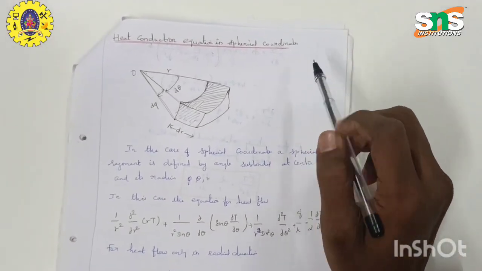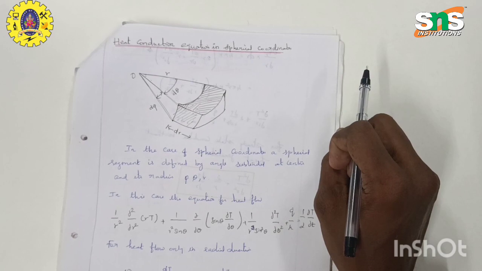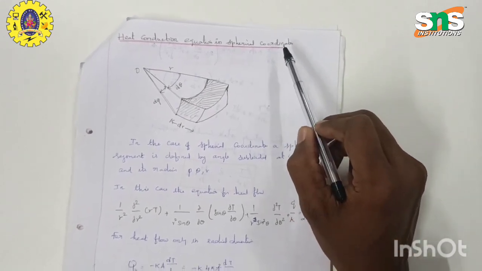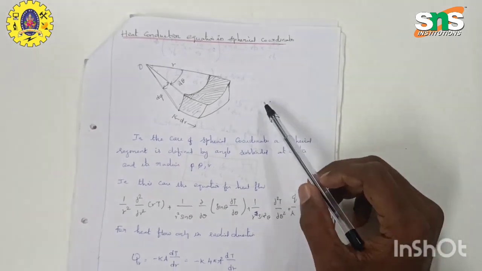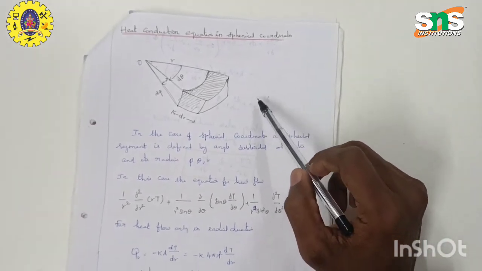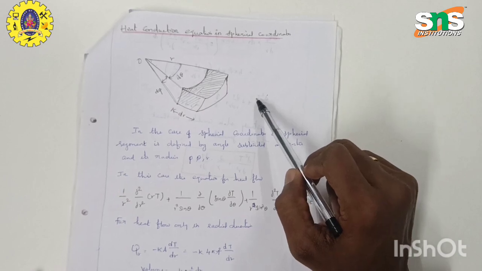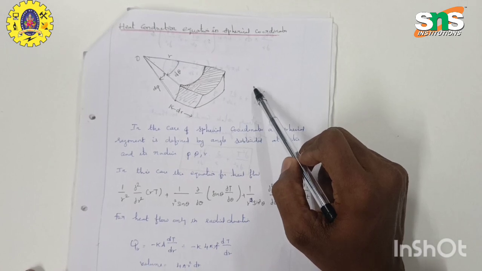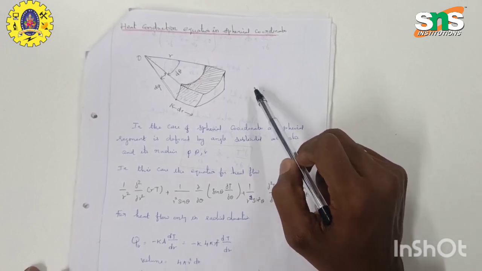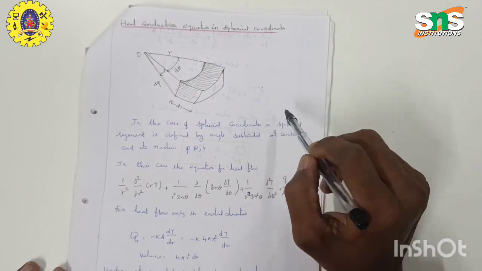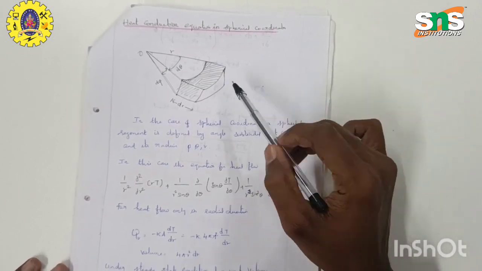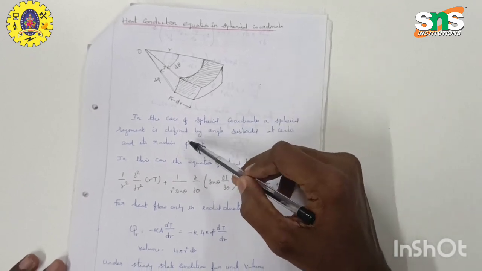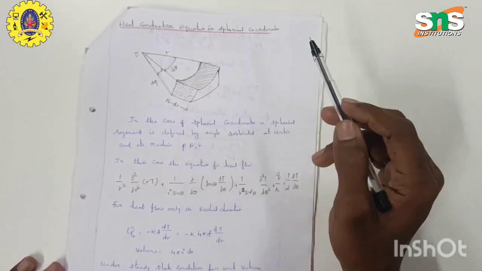Today we will see, in this video lecture series, the heat conduction equation in spherical coordinates. In the previous video we discussed the heat conduction equation in Cartesian coordinates and cylindrical coordinates. But in this case we will find out how heat is conducted in a spherical element. So consider this is a spherical element at the center, with coordinates r, theta and phi.